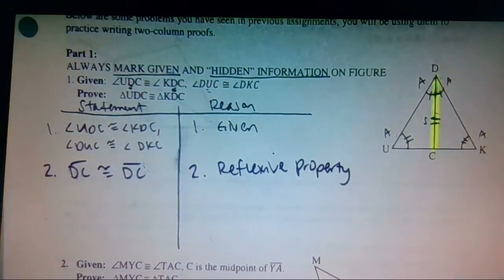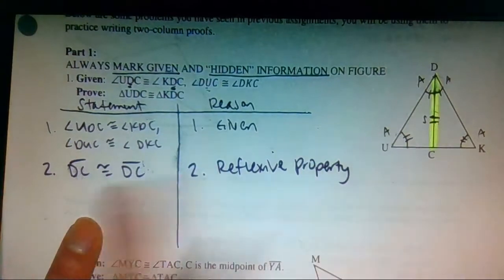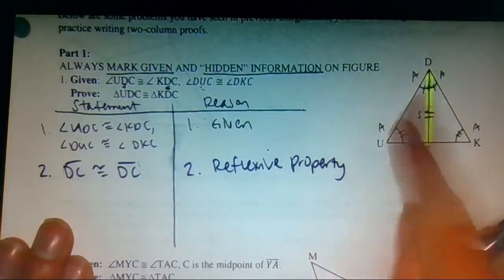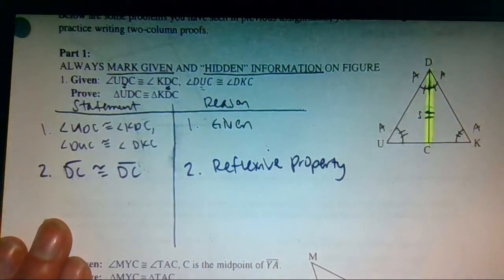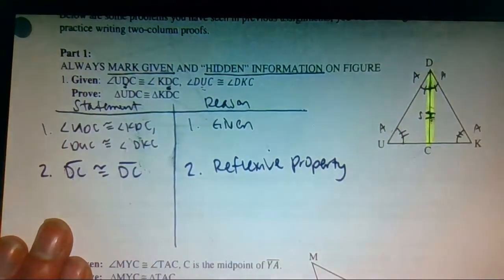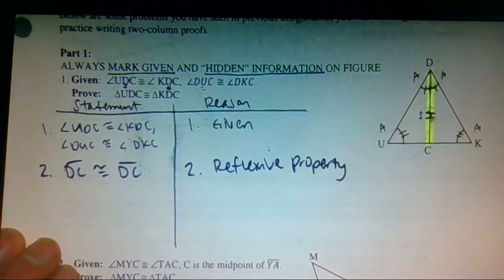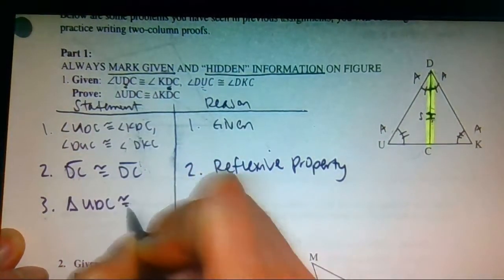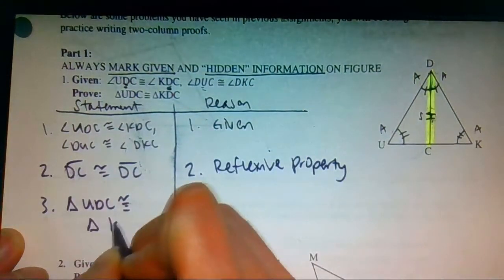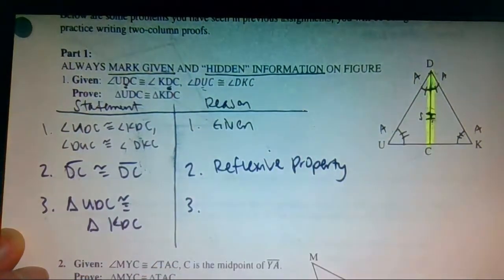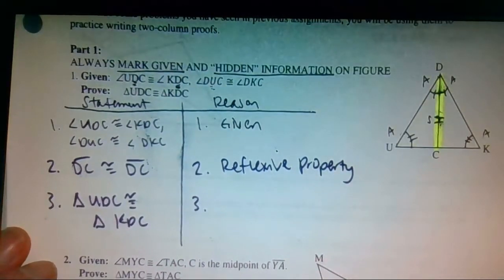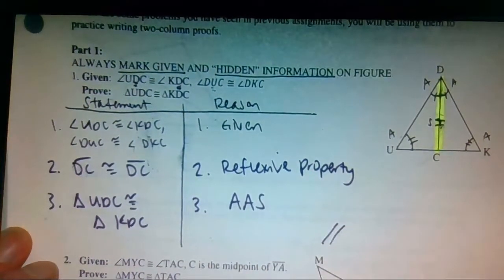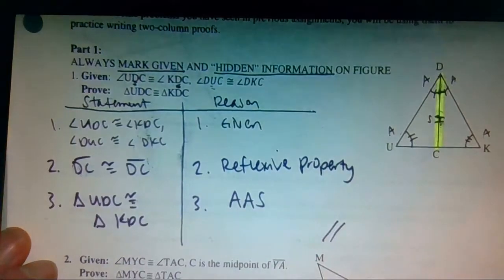Okay? Reflexive property. Whatever you mark, you have to name it in your proof and give a reason. Do I have all 3 parts listed out in my proof? So are my triangles congruent? Yeah, last up. This is why this is easier, you guys. Now I can say triangle UDC congruent to triangle KDC. What was my reason again? Angle, angle, side. Am I done? Yes. Boom. These are nice, isn't it?